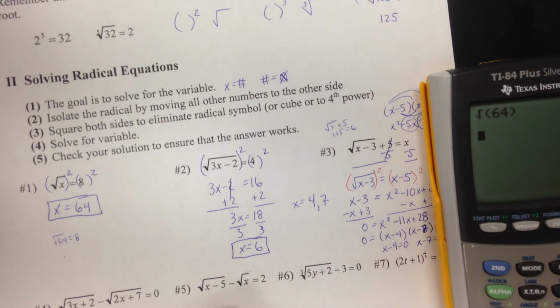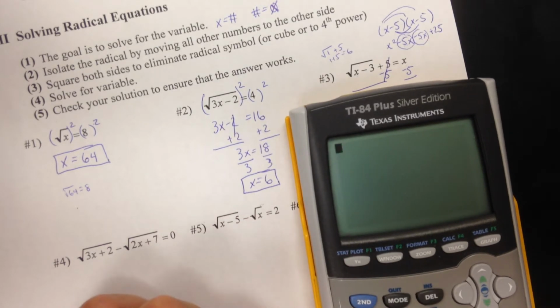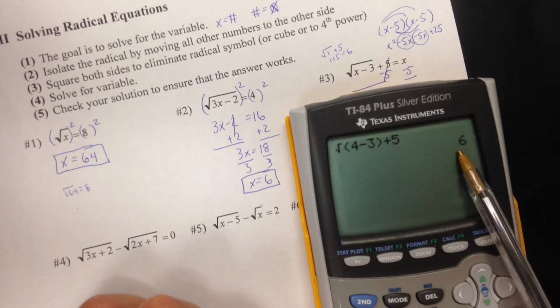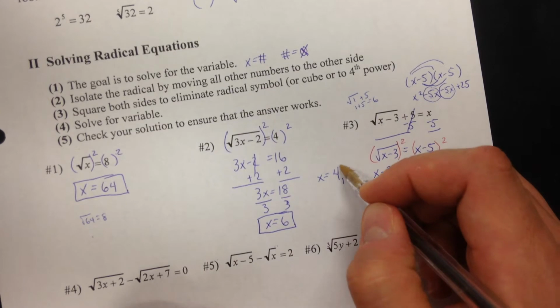Let me show you where I do it on the calculator here. If I plug a 4 back into the original problem, square root of 4 minus 3 plus 5, I should get 4, but I don't. I get the number 6. So that's no good. That's what we call an extraneous root, extraneous solution.